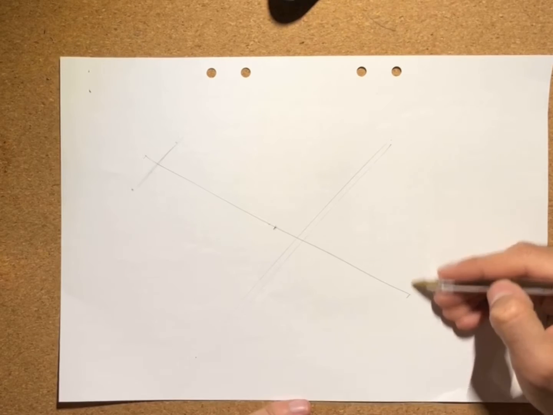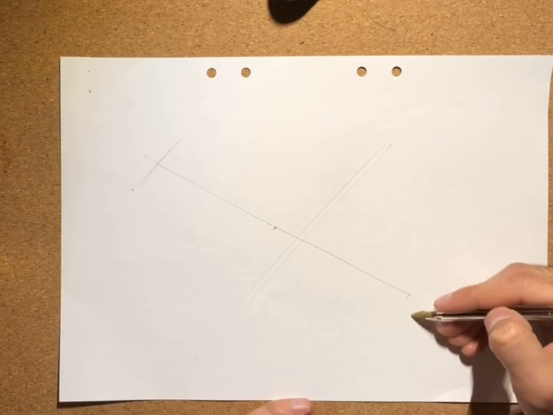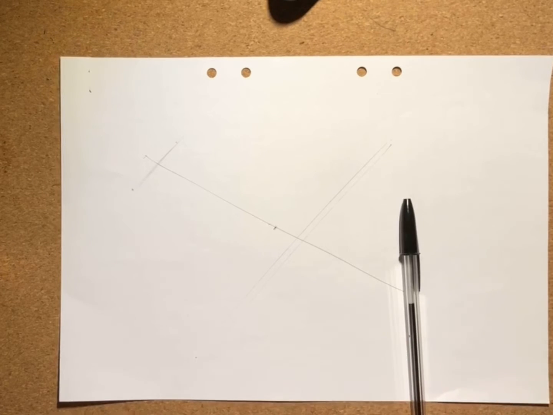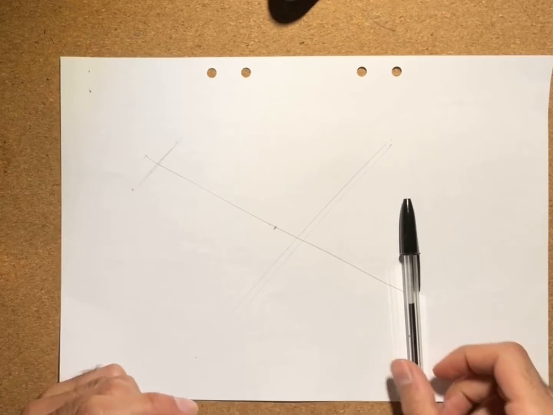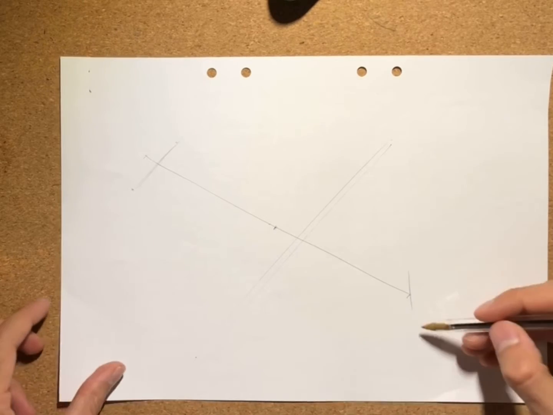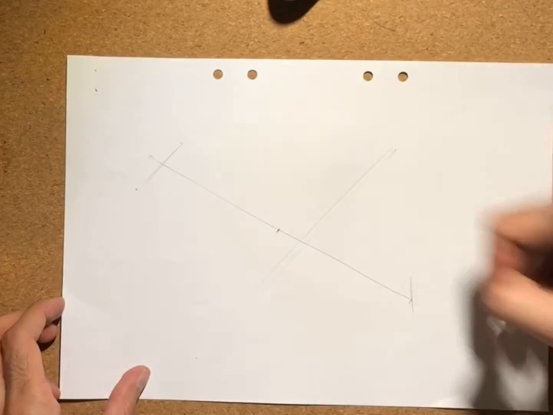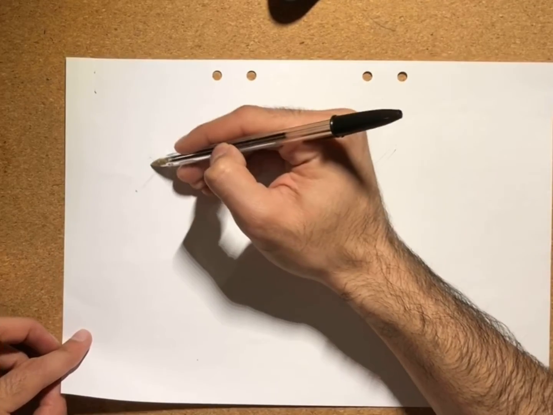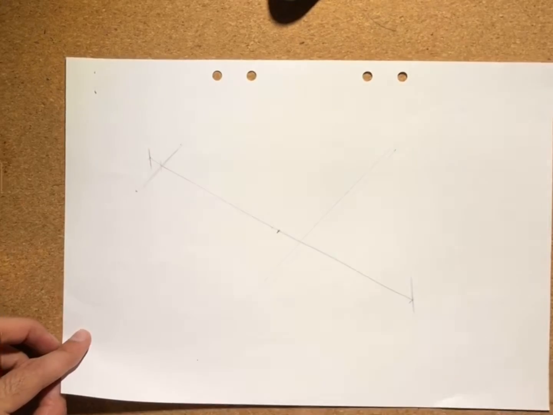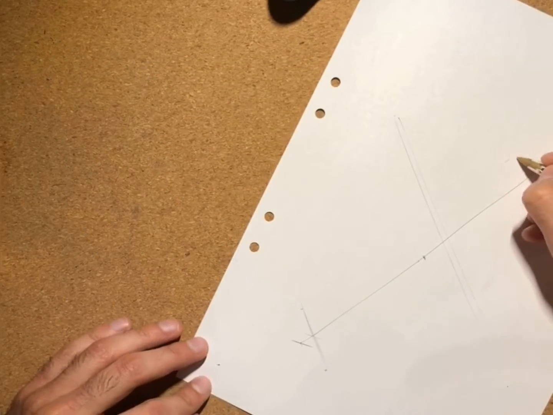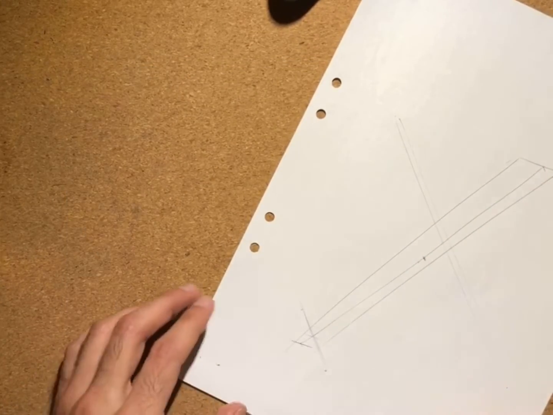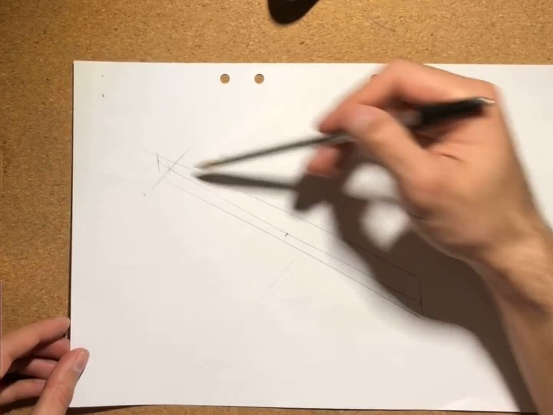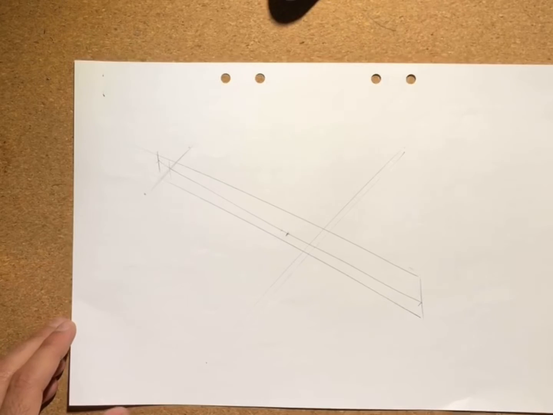So what I want to do first is to draw a line here, which is vertical, and follow the same axis line that we have here until the end, which is here. So here I'm trying to create a flat plane, a 2D plane.